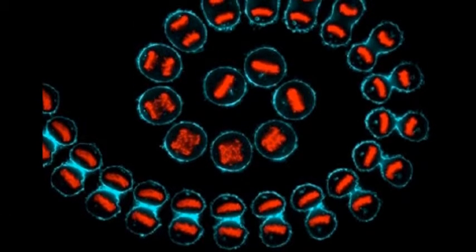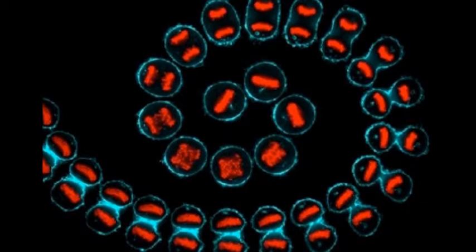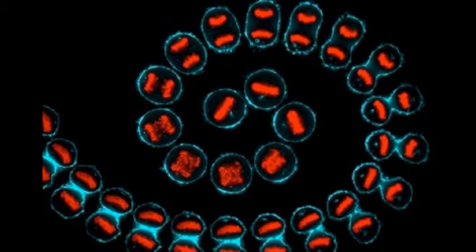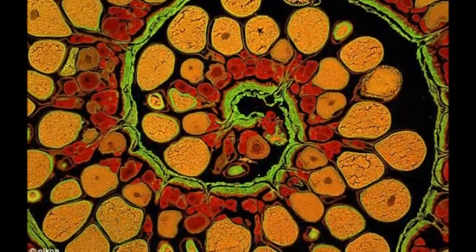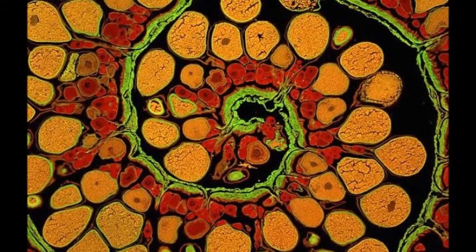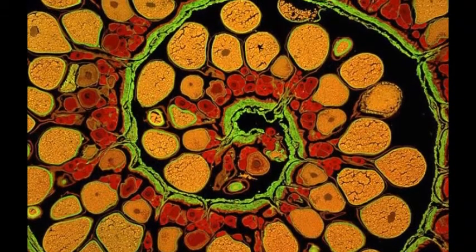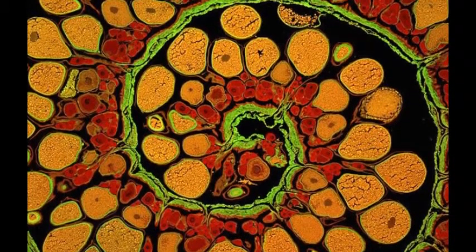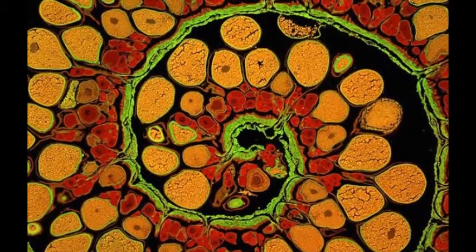The next example of the Fibonacci curve in nature can be seen in cancer cell division. The DNA is in red color, while the cell membrane is in blue. The next photo was taken by James Hayden, who won 4th place in the photomicrography competition. The subject of his photo is an anglerfish ovary. One more time, the golden spiral is made in nature.